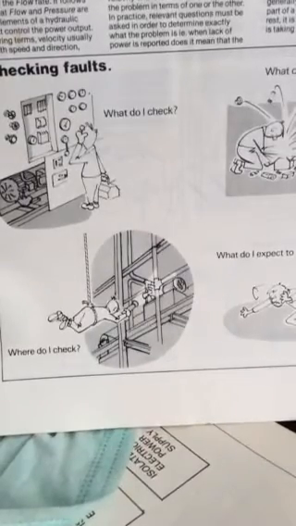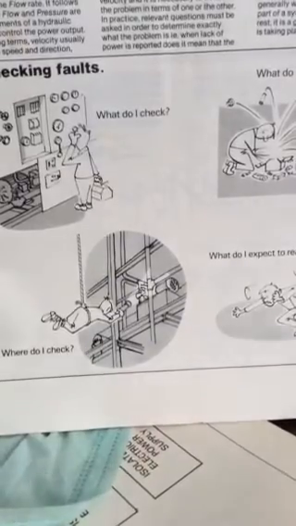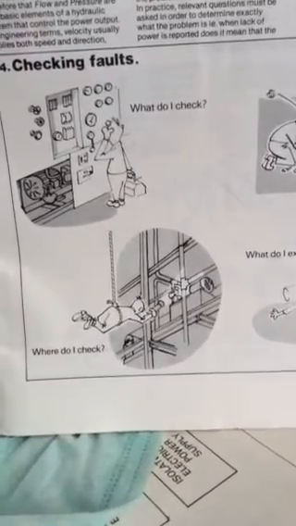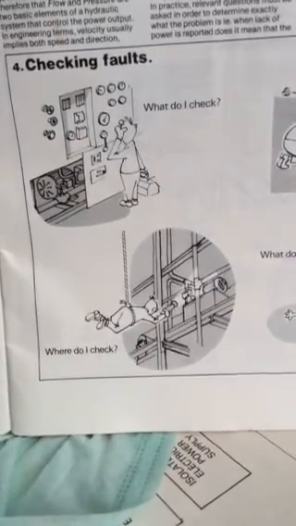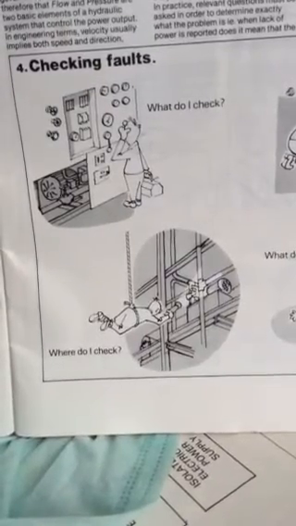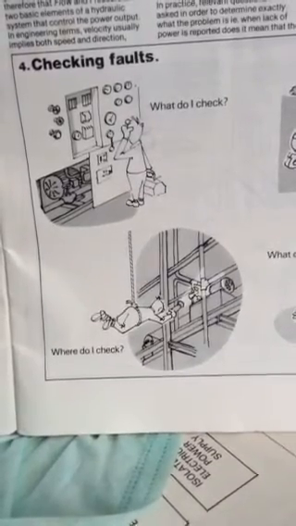It is necessary to obtain the full facts of the problem. Very often when a problem is reported on a machine, it is described in various terms, such as lack of power. As previously mentioned, power is a function of both force and velocity. It is necessary to define the problem in terms of one or other in practice. Relevant questions must be asked in order to determine exactly what the problem is. That is, when lack of power is reported, does it mean that the actuator is moving too slow, or is it not giving the required force or torque?